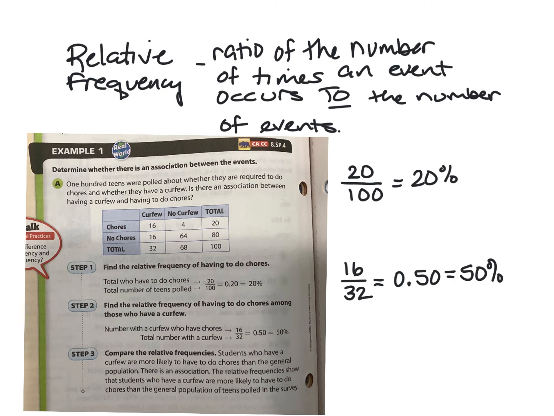To compare the relative frequency, students who have a curfew are more likely to have to do chores than the general population. There is an association. The relative frequencies show that students who have a curfew are more likely to have to do chores than the general population of teens polled. And you can see this with the data. If you see the kids that do not have to do chores, 80 of them, most of them have no curfew.